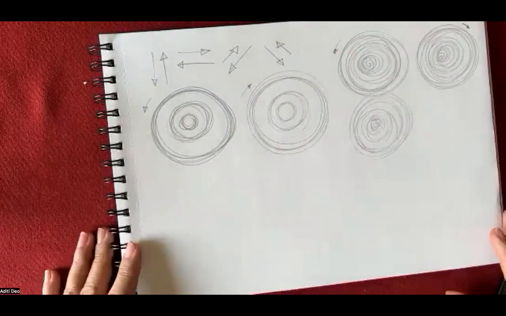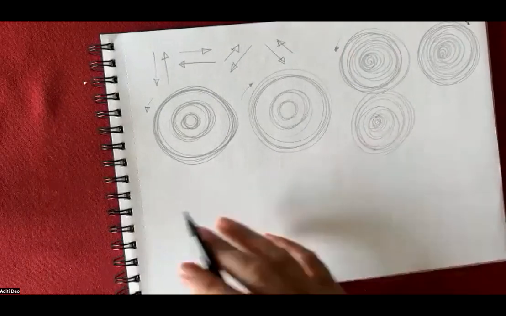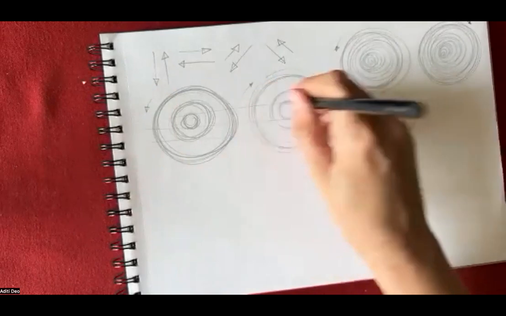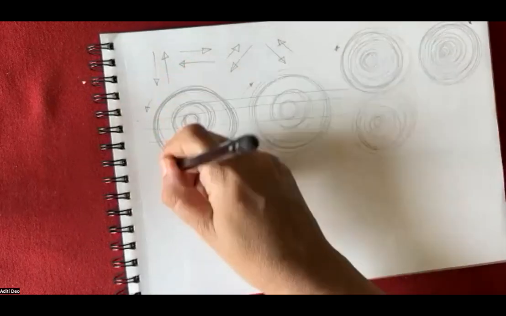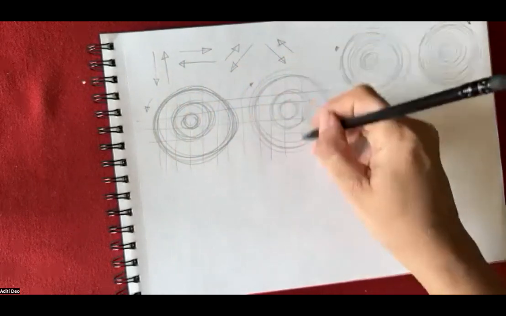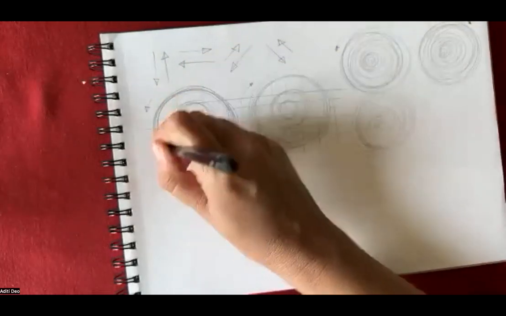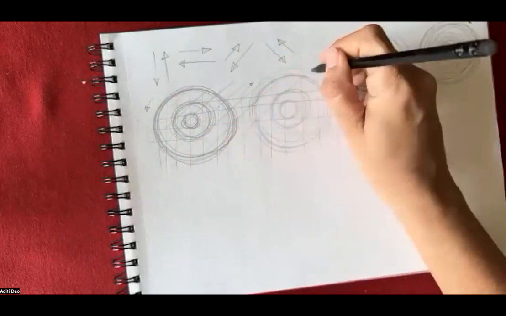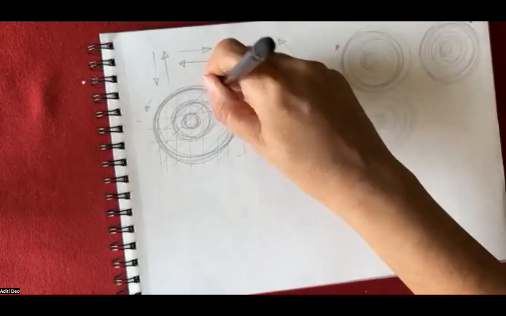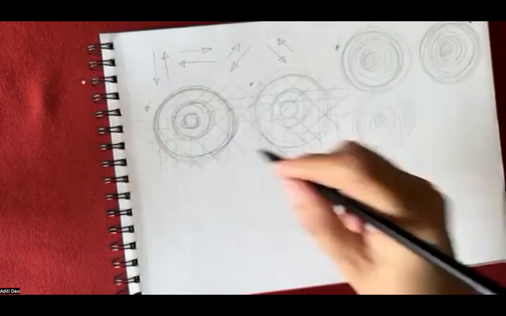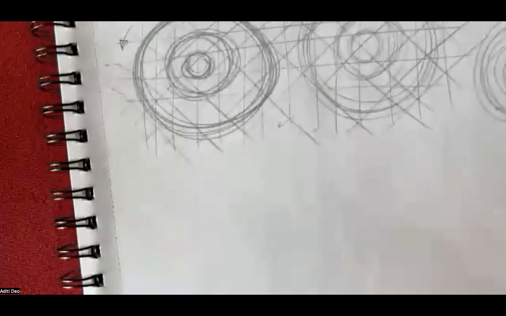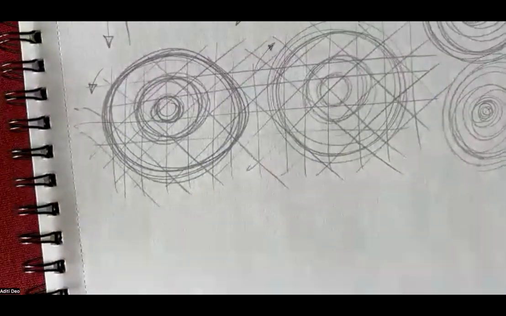So once you have finished all of these, you will see a book that is full of all of these lines. I'm just going to make a few lines to simulate how your page is going to look. And you will have these multiple sections made on the paper. Big and small triangles.